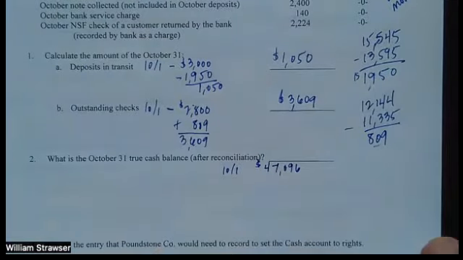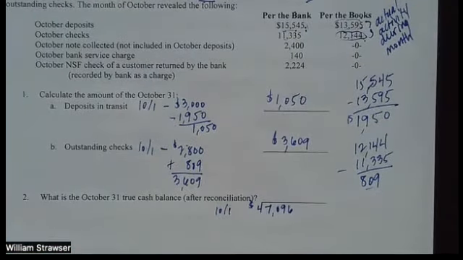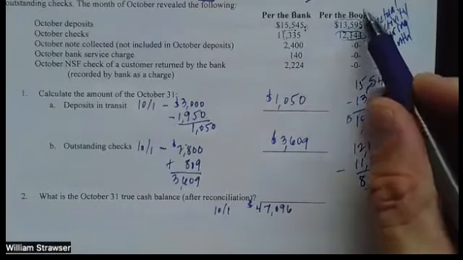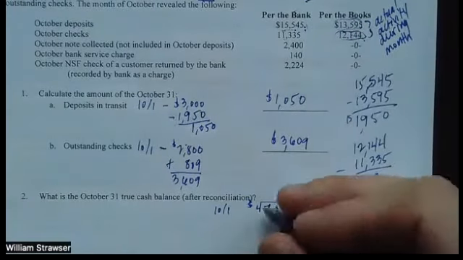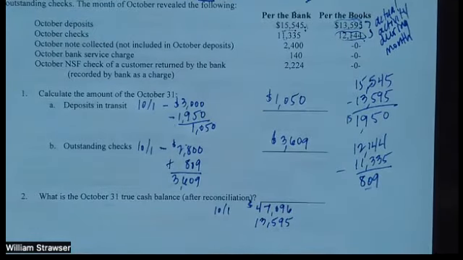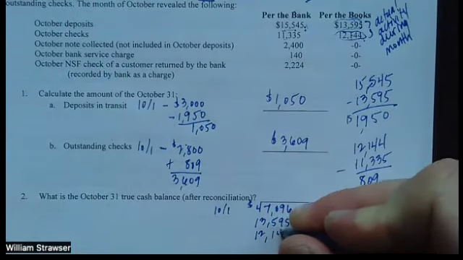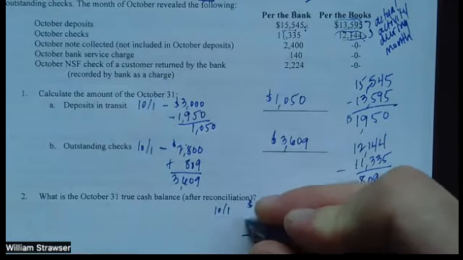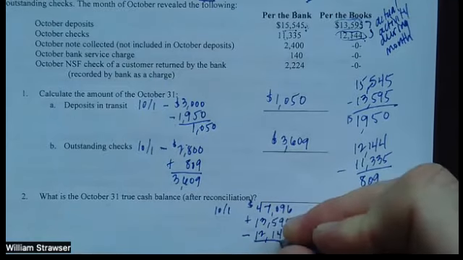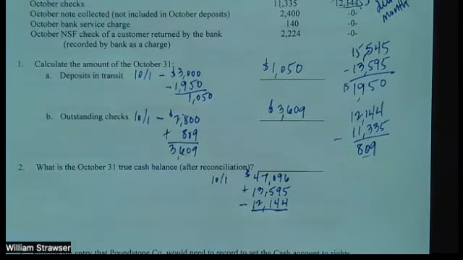And we'll pretend like all their cash always goes through this bank, so that they made deposits during the month, 13,595. Well, that would increase my book balance. I wrote checks of 12,144. That would decrease my book cash balance. So remember, when I'm talking balance, I'm always talking about that cash account.